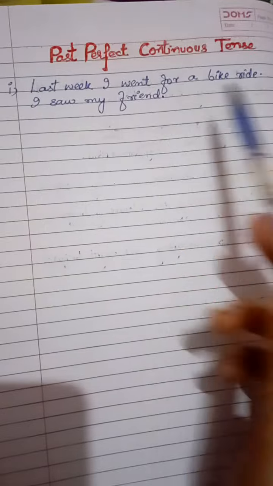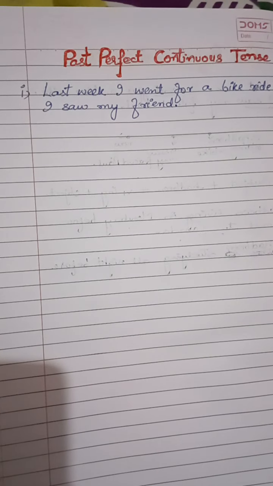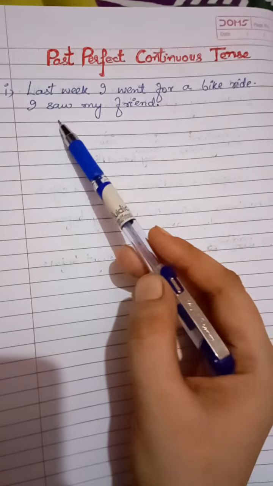Last week I went for a bike ride. I saw my friend. So these two sentences are both written in past simple. They are completed actions. When we put them on a timeline, we can see that they both took place at some point in the past, but we don't know when or which one happened first. The bike ride or I saw my friend. Which one happened first? So when I put one of these actions in past perfect continuous tense, it becomes really clear.